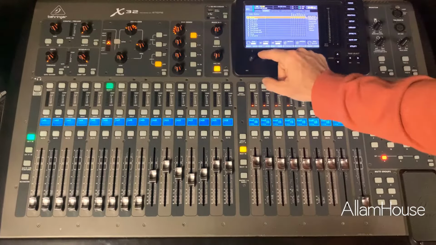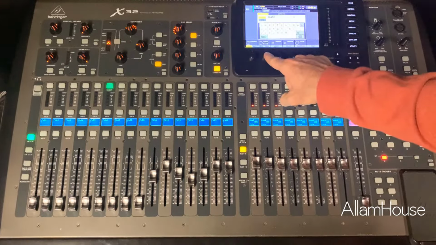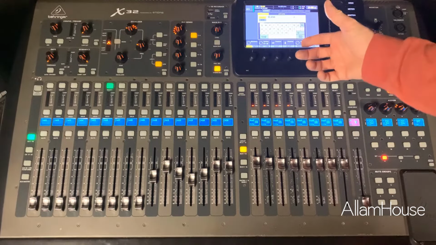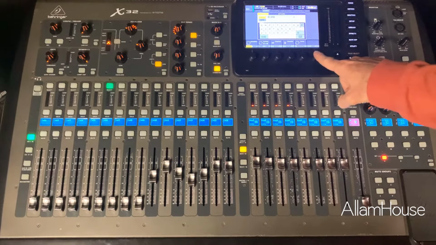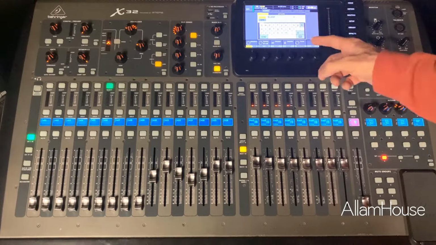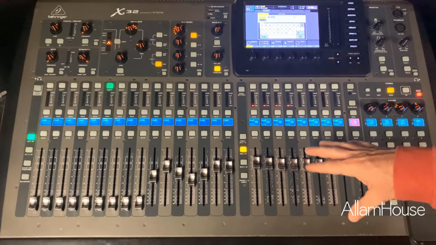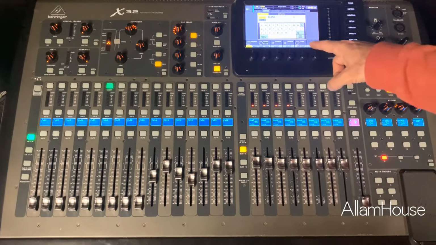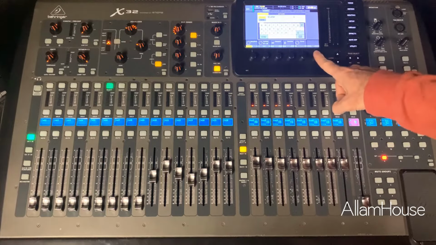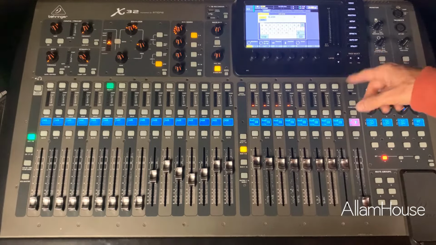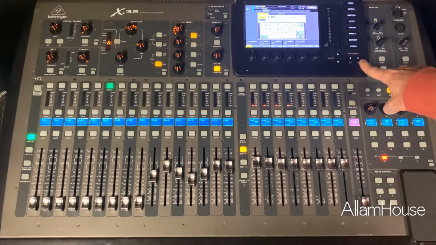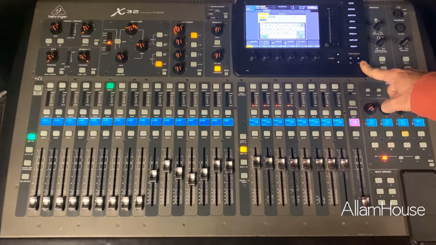So I could hit the save encoder. Then I can name it whatever I want to name it. Then I would hit save on the right. Now I'm not going to do it because I don't want these changes to be saved. But then I could hit the save button, and then it would ask me if I really want to save, and I would hit the right arrow key to actually save that change.